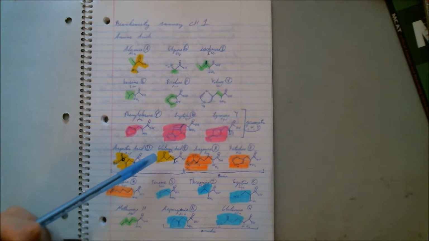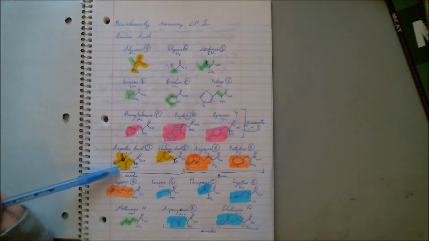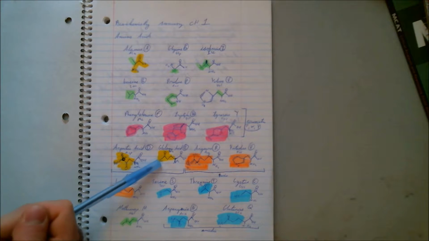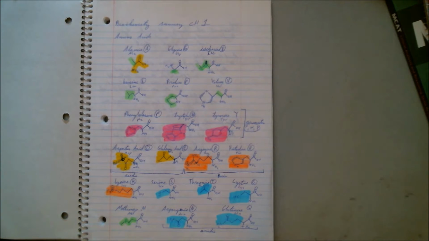So these are aspartic acid and glutamic acid, and their non-protonated forms are aspartate and glutamate. Later we're going to go over at what pH these exist and what level of acidity.